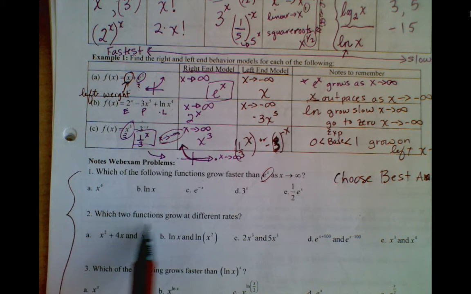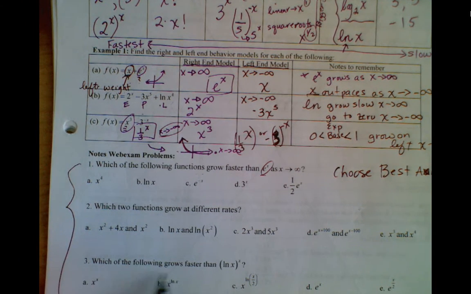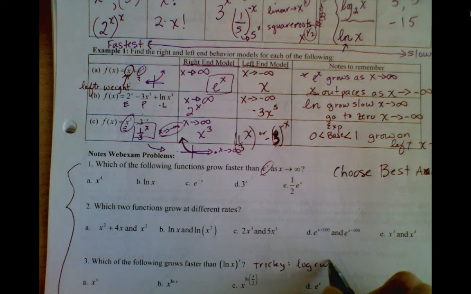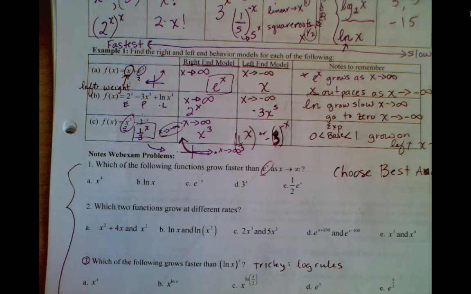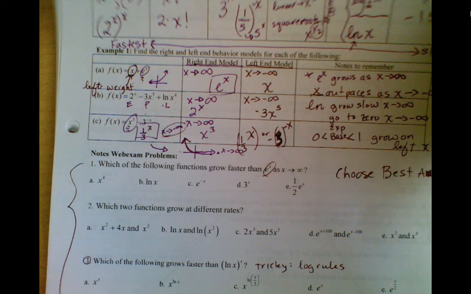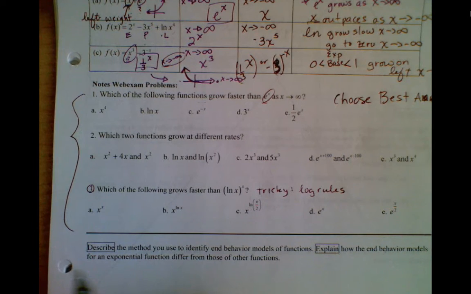Which two functions grow at different rates? Okay. Which of the following grows faster than this natural log raised to an x? This one's kind of tricky because we haven't looked much at logs. There's log rules involved here. So we go over that in class, but it's not a super big deal if that one is a struggle. And then this one down here, we will review in class, but take a stab at.